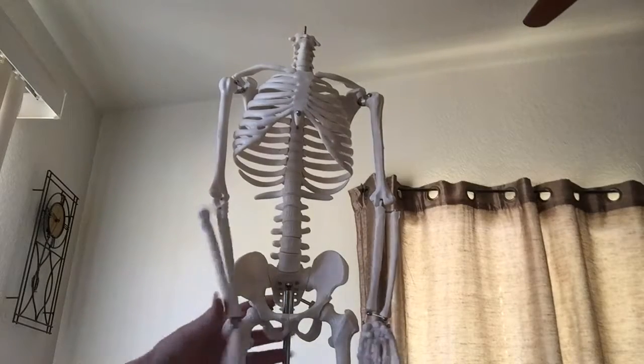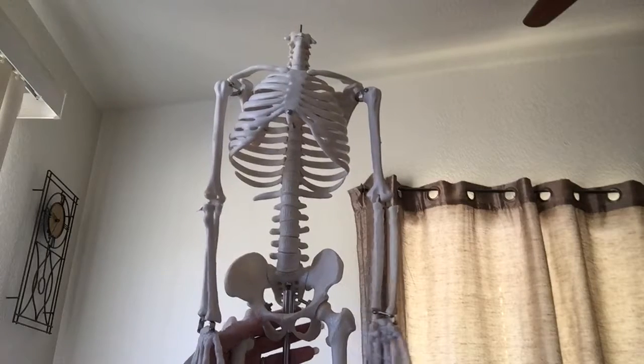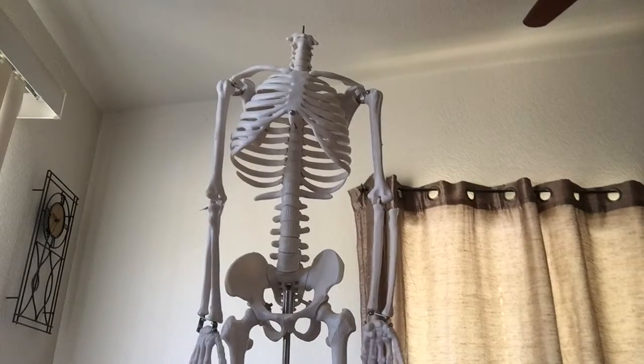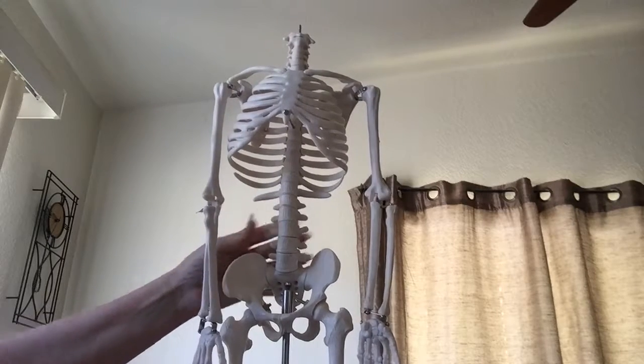The ribs articulate with the vertebral body by 2 facets. One joins the body of the same numbered thoracic vertebra, and the other articulates with the body of the vertebra immediately superior.